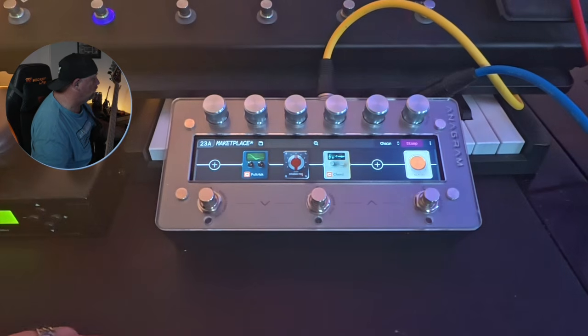Now, rather than going through all 50 of the new models, I thought I'd pick 3 that I found were interesting in the fact that they weren't something you can get from a NAM capture. So it's not an amp model, an IR, or an overdrive. The first one we're going to look at is the Pole Trick.